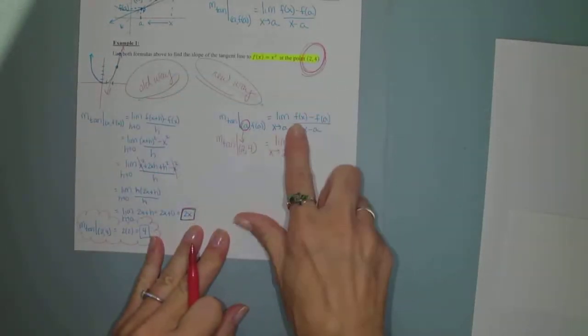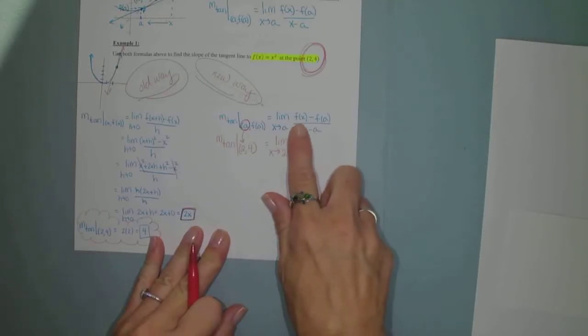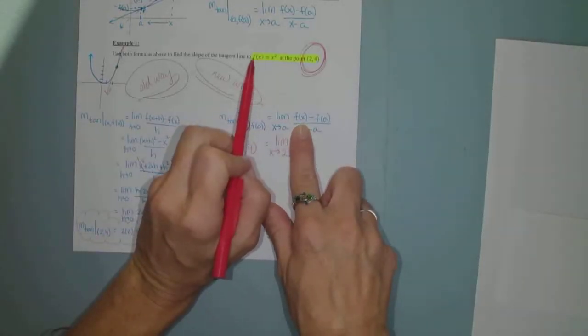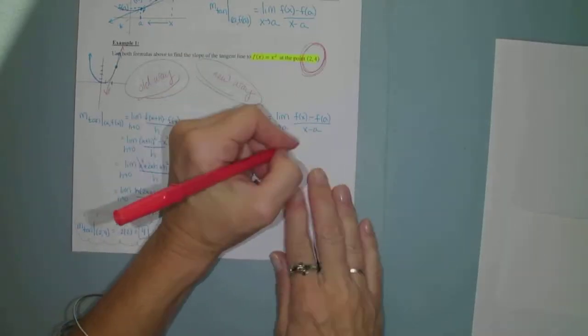Okay, now there's one part here. f of x wants my function in terms of x. So let's go up here and grab that. f of x is x squared, so I'll put that here.